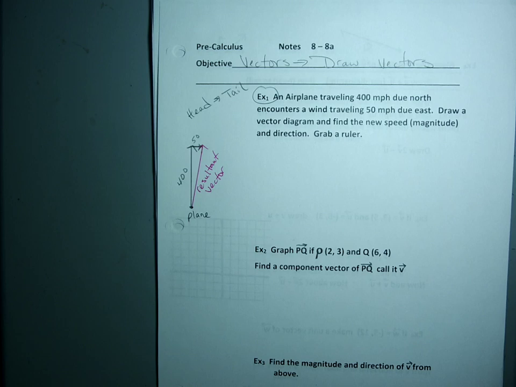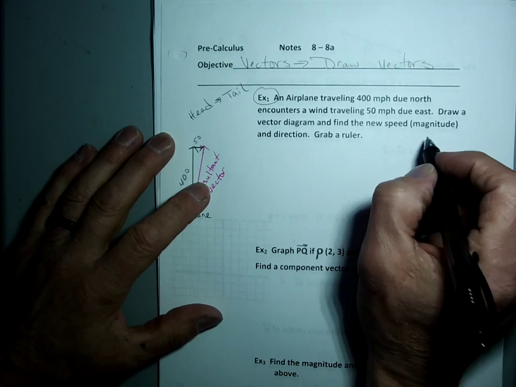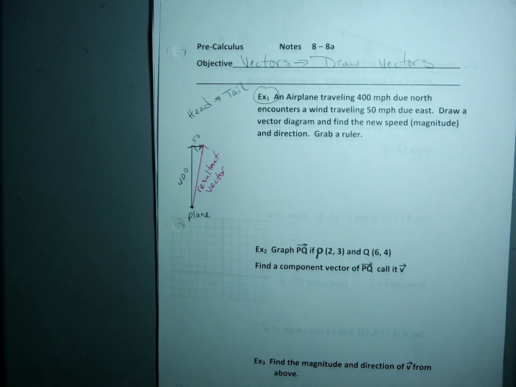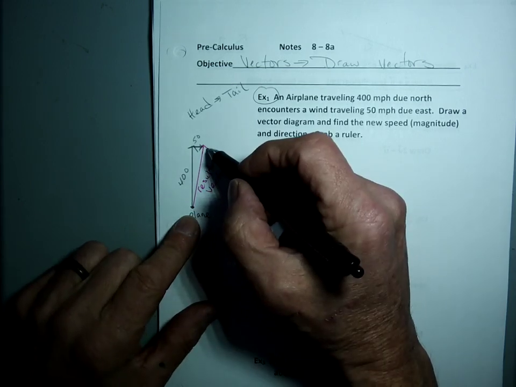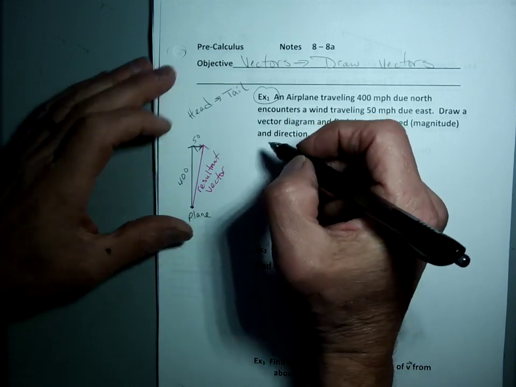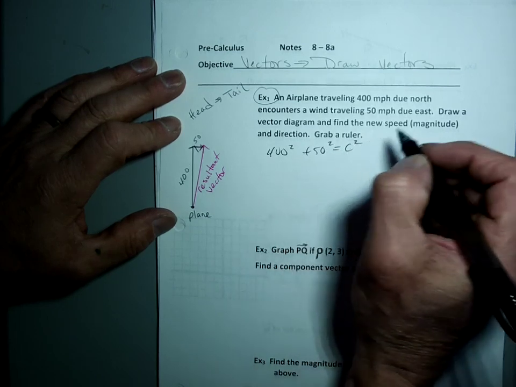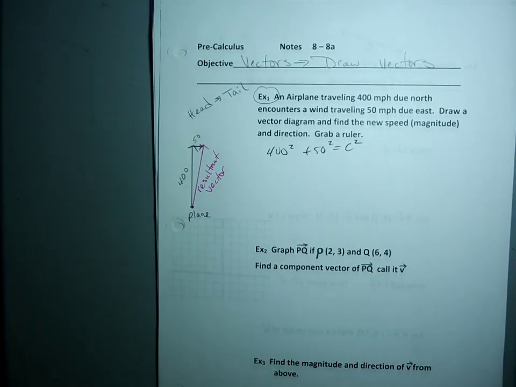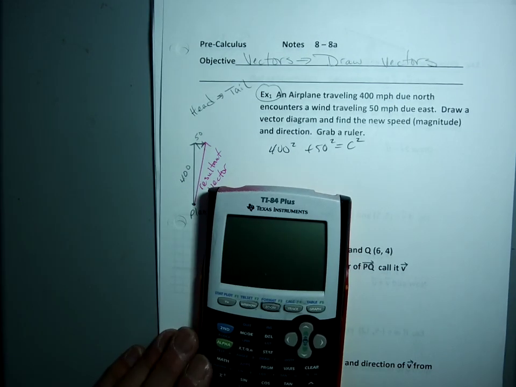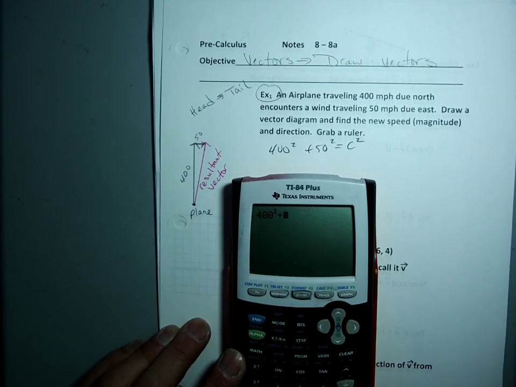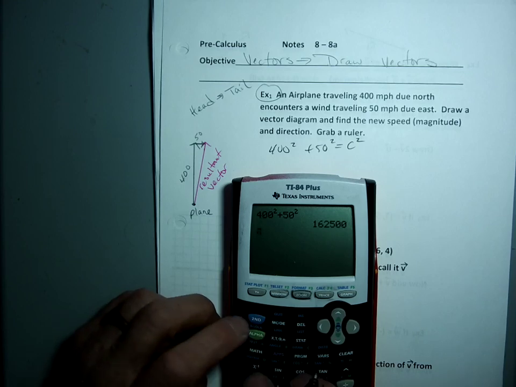The question says to find the new speed, that's the magnitude. The magnitude is the length or the force. In order to find this length right here, we could measure it, but measuring is not very accurate. So how would we find this length? Thank you, Micaiah. How about 400 squared plus 50 squared equals c squared, right? So what is 400 squared? Plus 50 squared. I'm going to square root that answer, right?